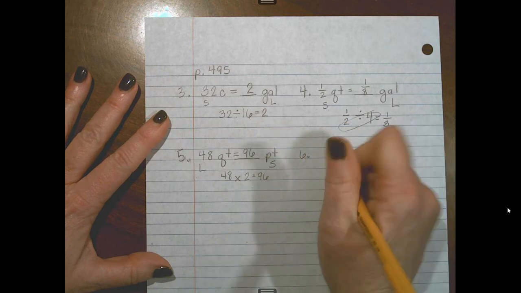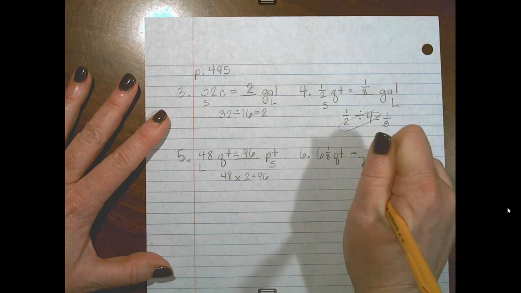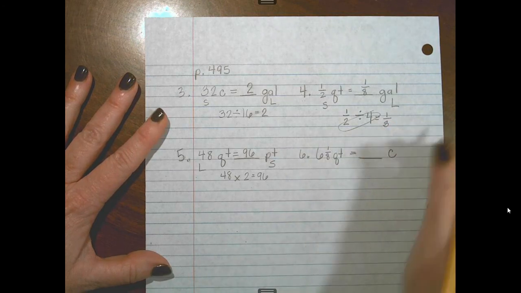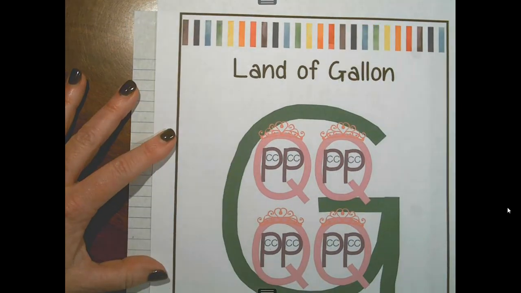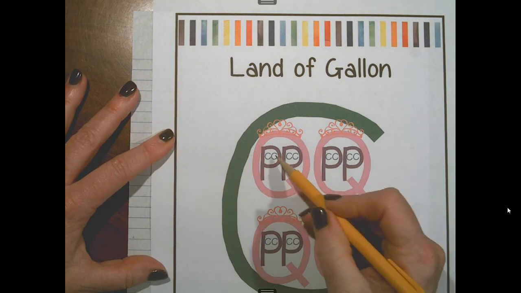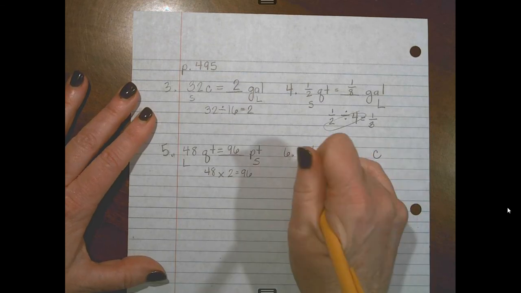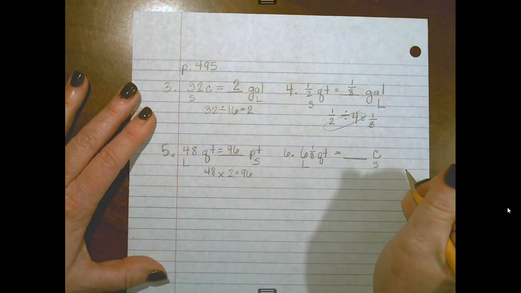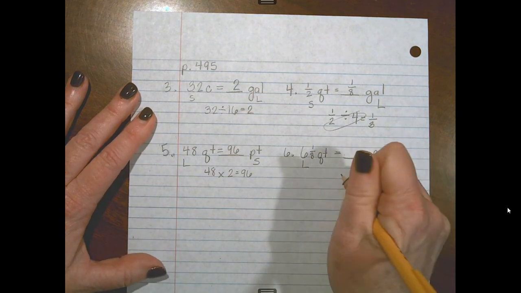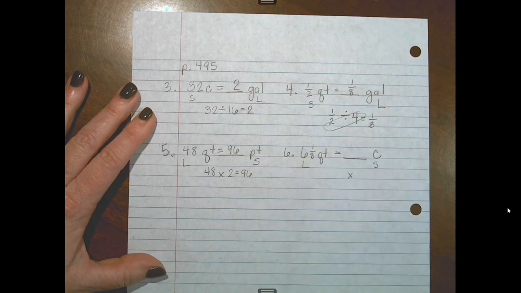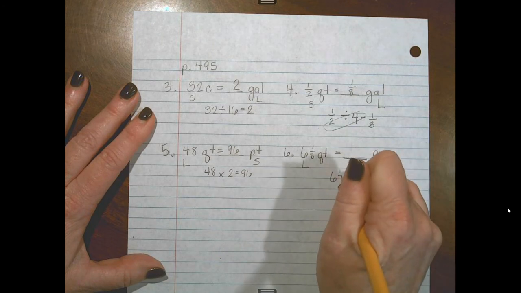Number 6, we're looking at 6 1/8 quarts. And we want to see how many cups that equals. All right, so quarts are larger than cups. Again, I can look at my visual, and I think I can see that there are 4 cups in a quart. So I'm going from larger to smaller. So larger unit to smaller unit, I'm going to be multiplying. And we just said that there were 4 cups in a quart. So I'm multiplying 6 1/8 times 4.